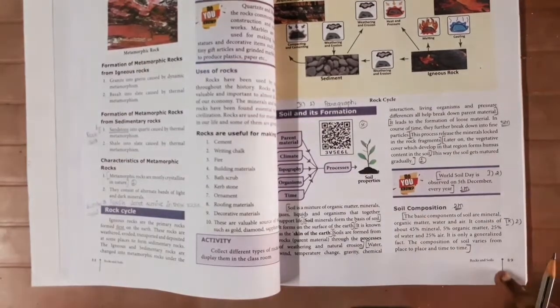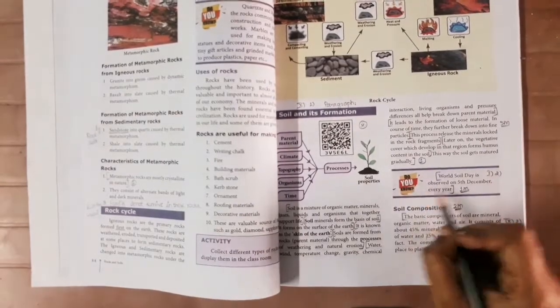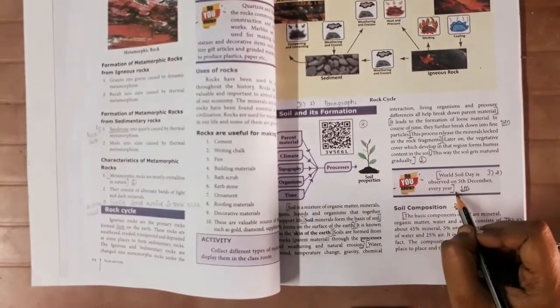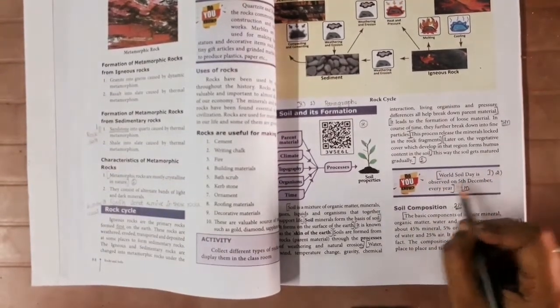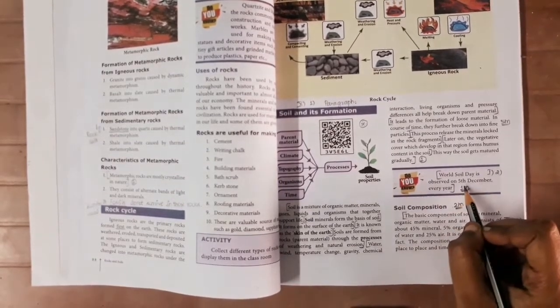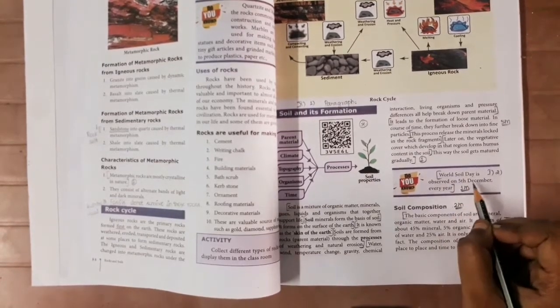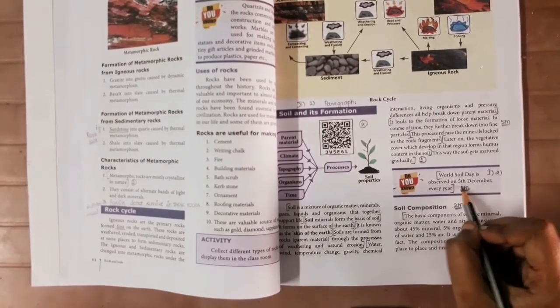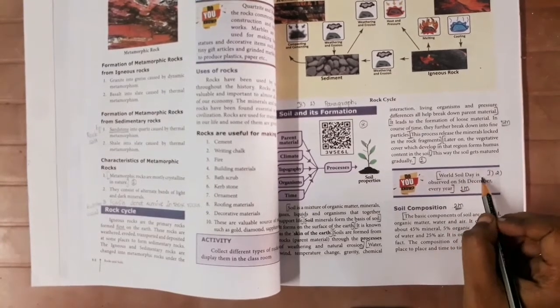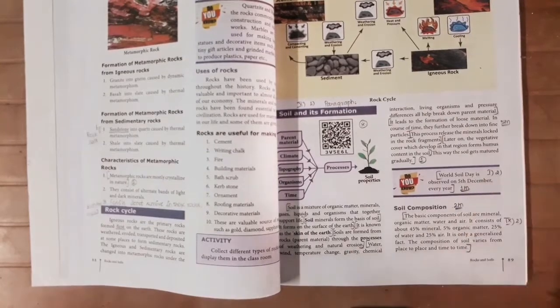Okay. Take page number 89 and you have to mark it down. Here, do you know, this is the very important 1-mark question. World Soil Day is observed on 5th December every year. Which day is World Soil Day observed? 5th December is the day it is observed as World Soil Day. We celebrate 5th December as World Soil Day.